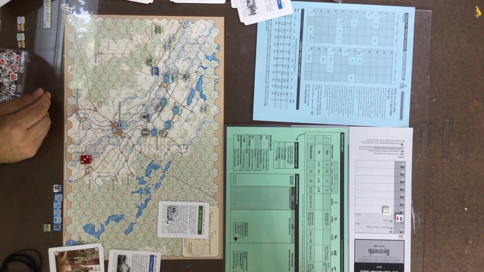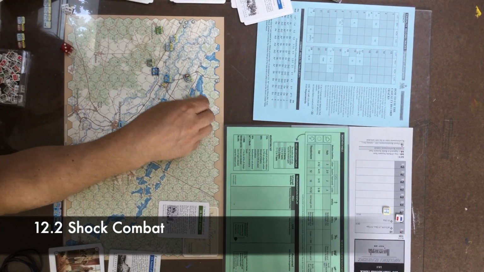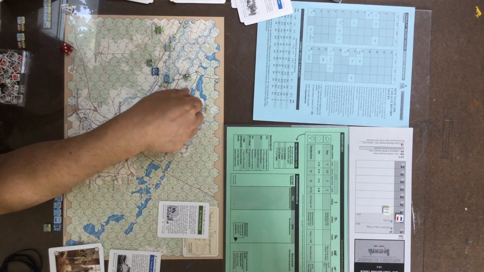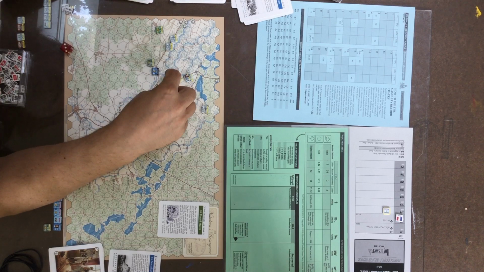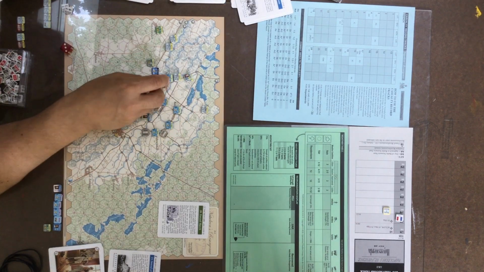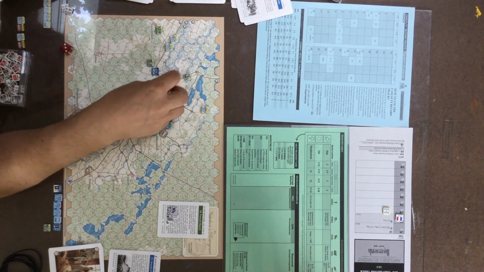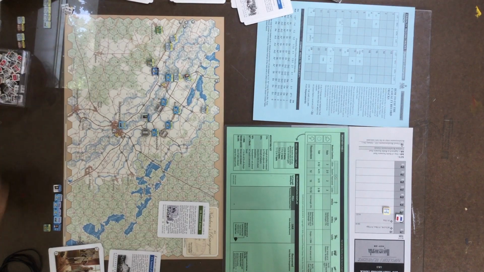3 at 1 and 1.5 is a shock. The initiative ratings of the units involved: 2, 3 for cavalry, 2, and these guys are 3 for a gun and 2. Guns can't use their initiative unless they're stacked with infantry, but since they are, they can. So they're a 3, these guys are a 3, they're even up. So we're going to roll on the shock table.